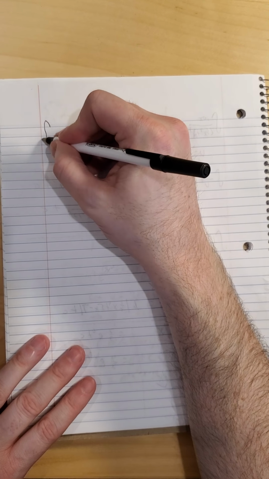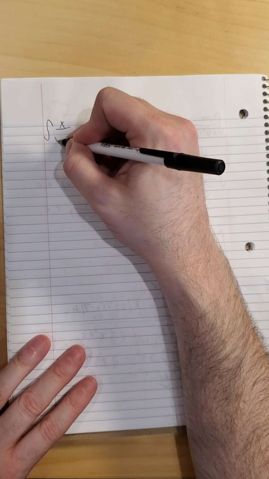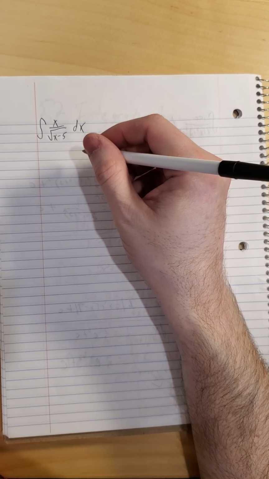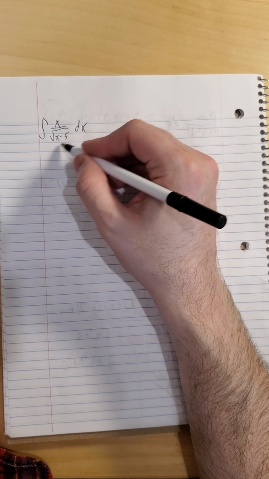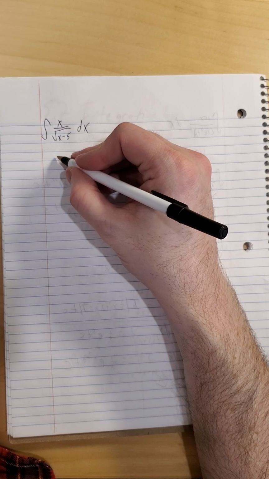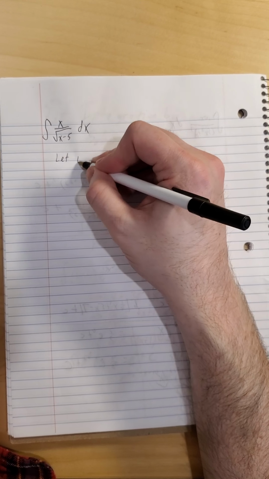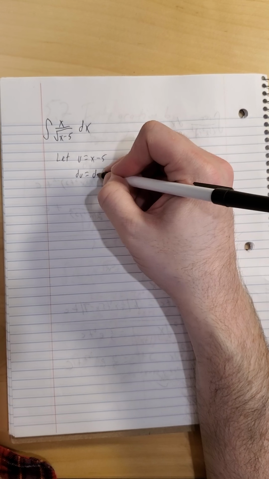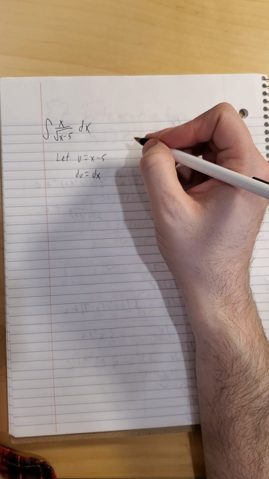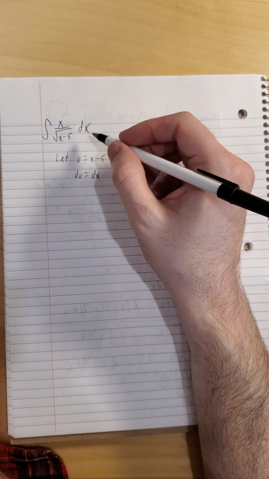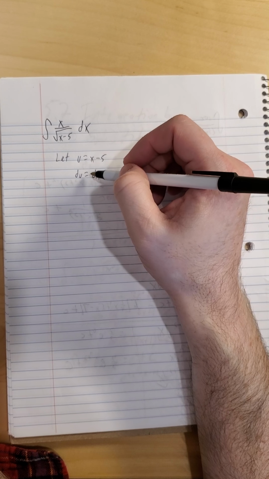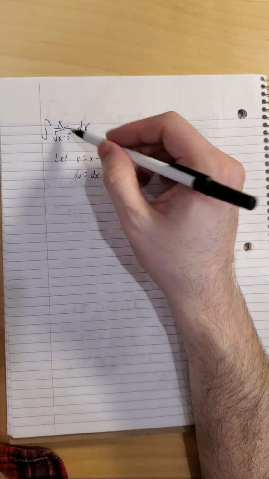Okay, this next one involves radicals. Antiderivative of x over square root of x minus 5, all of that times dx. Now the argument of the square root will make that our u. So we'll let u equal x minus 5. So du is equal to 1 times dx, or just dx. So far so good. I see an x minus 5, I can replace that with a u. I see a dx, I can replace that with the du.